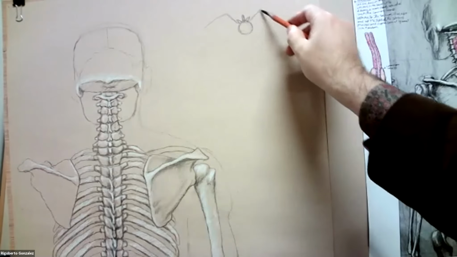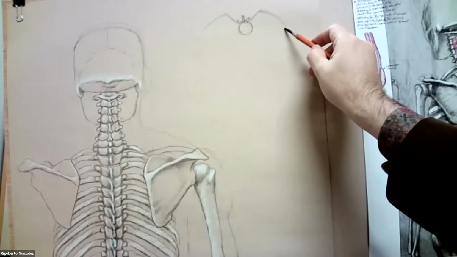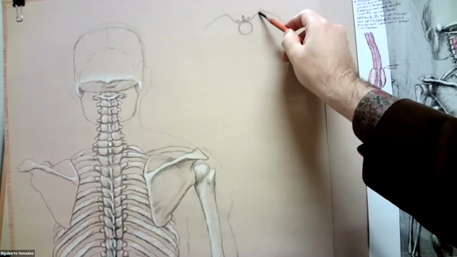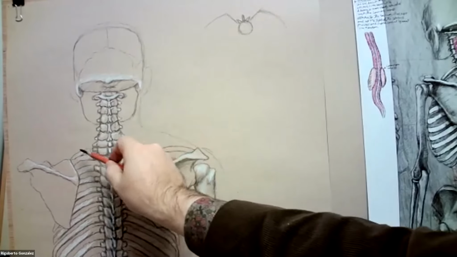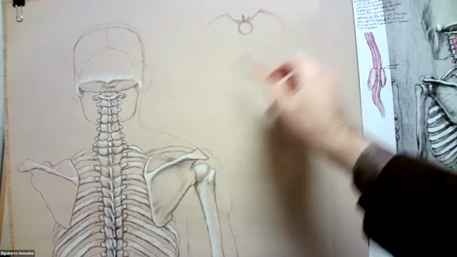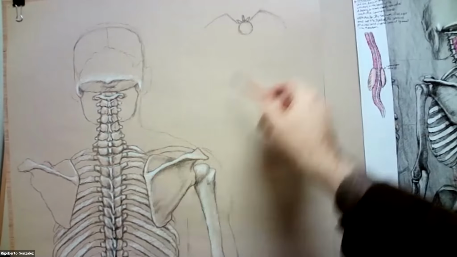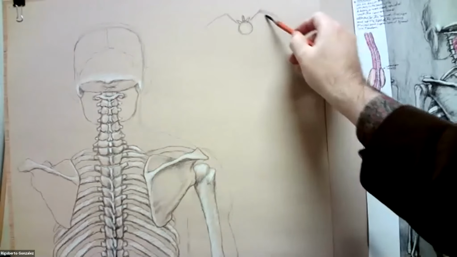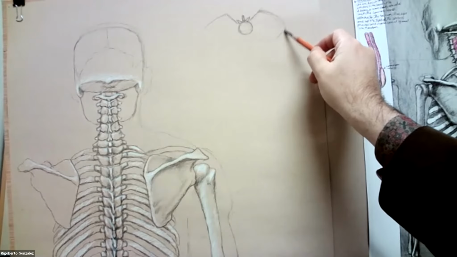And then it does, see this portion here, it's this area over here. And then let's say like this is somewhere like under the scapula. I'll do the scapula on top in a little bit. And then it goes to the front.